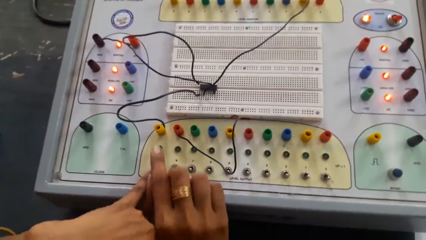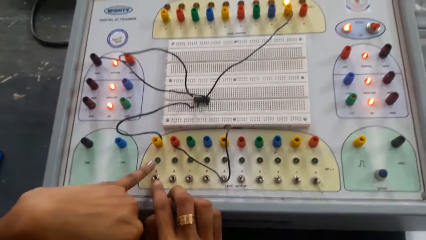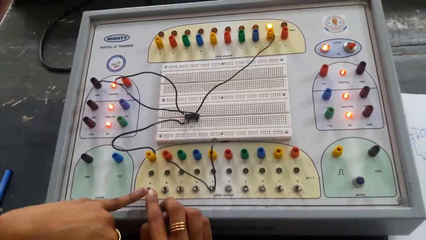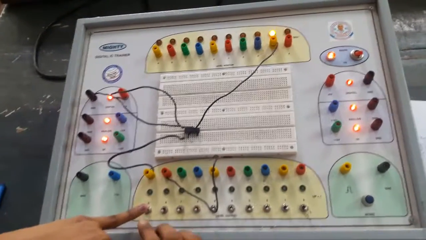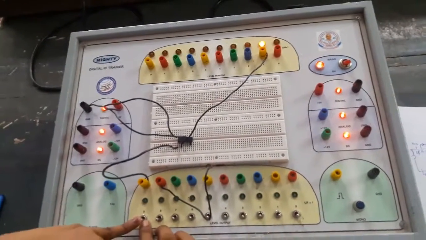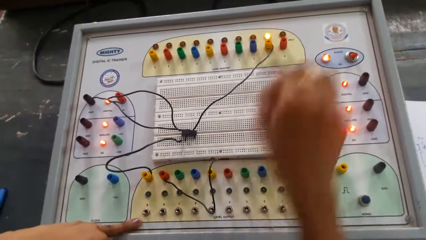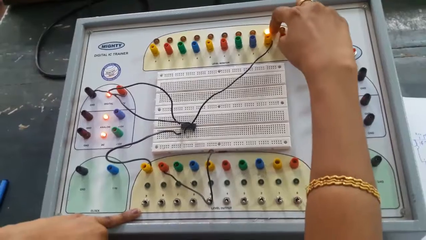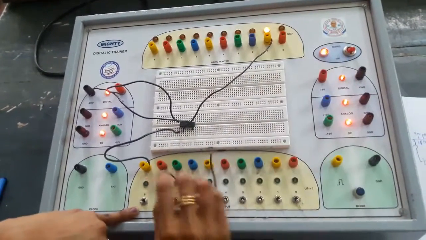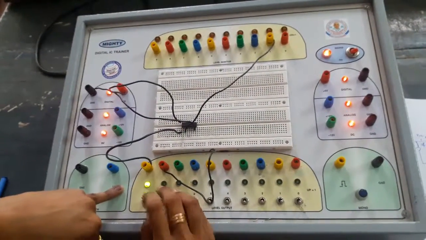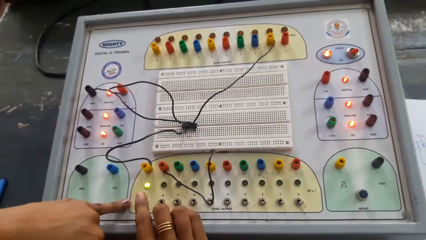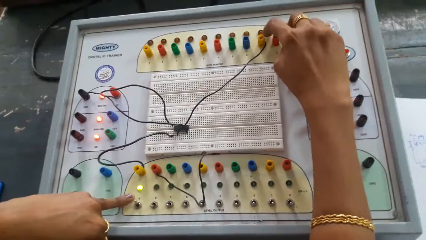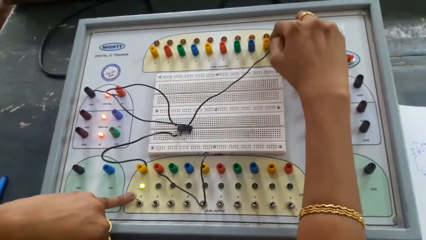I have given this as the input. You may see that the LED is in the off state. The LED is not glowing, so the input is 0. For a NOT gate which acts as an inverter, if the input is 0, the output will be logic 1. So the LED has glowed here. Next, I am making the input high, turning the switch to the high state. If the input is high, the output will be 0. So the LED is in the off state.